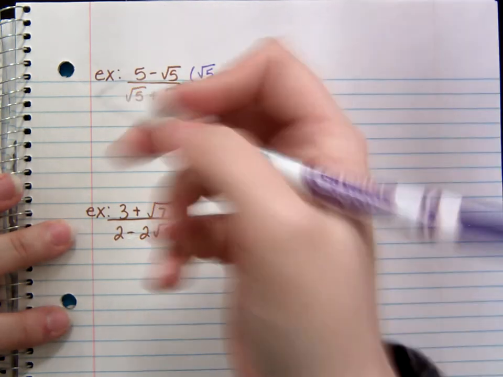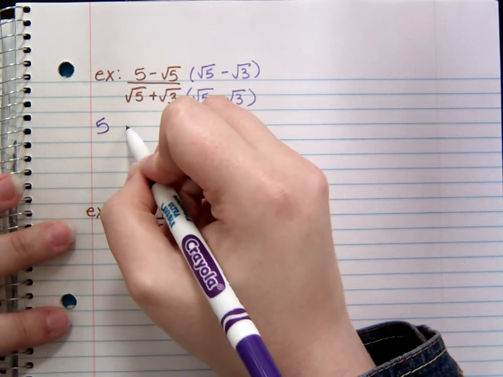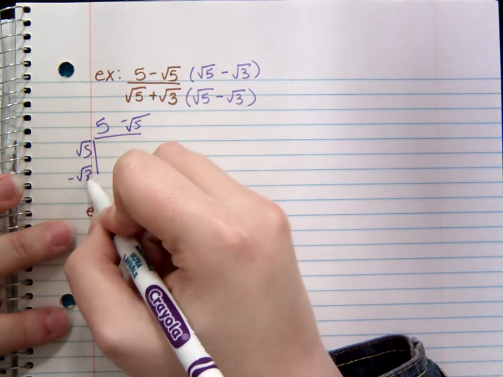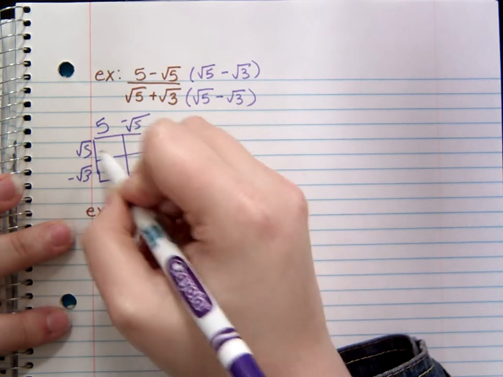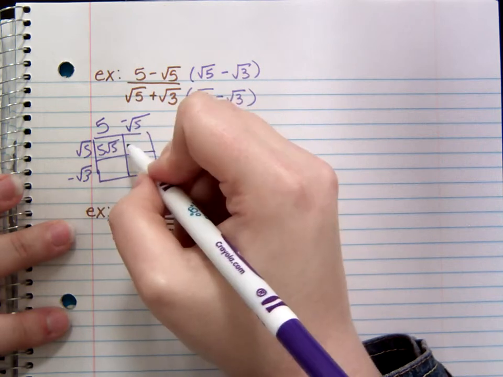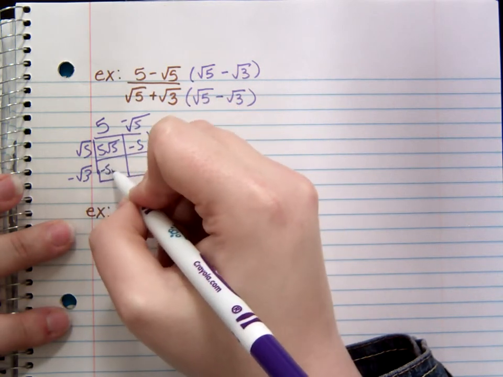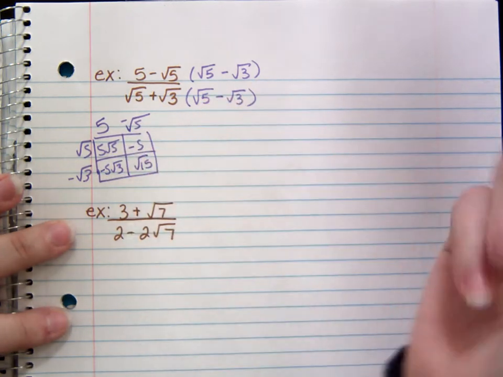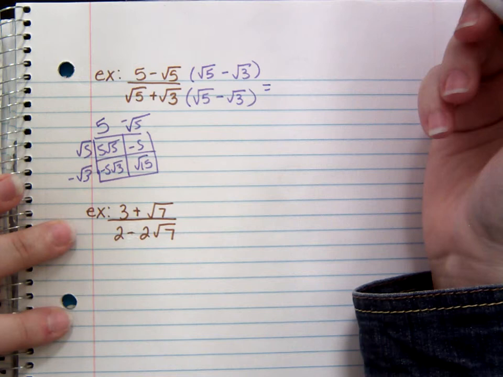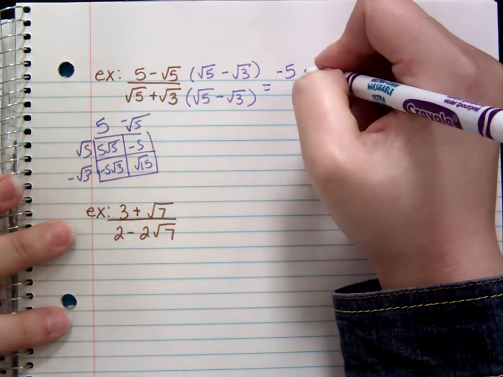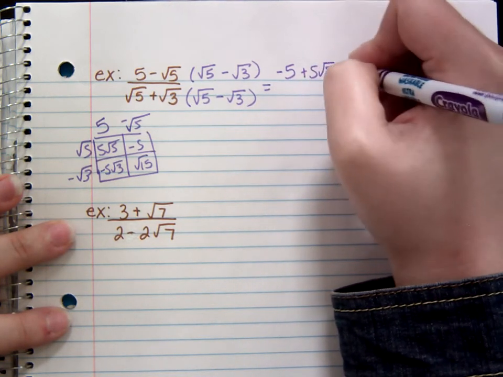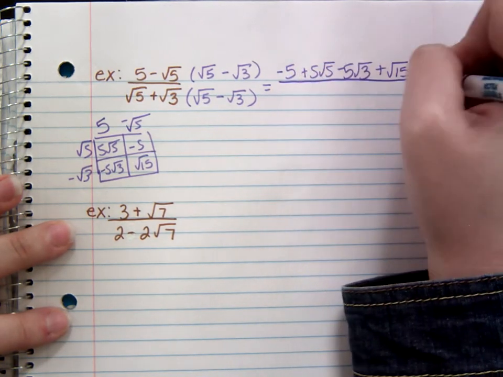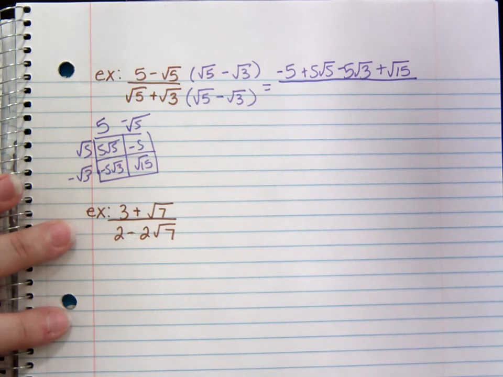So 5 and negative square root of 5 on one side, square root of 5 and negative square root of 3 on the other. We get 5 square root of 5, negative 5, negative 5 square root of 3, and positive square root of 15. There are no like terms here. So we're just going to have to write it out: negative 5 plus 5 square root of 5 minus 5 square root of 3 plus square root of 15. There are no like terms. We cannot simplify any of them, so we just leave it like that.